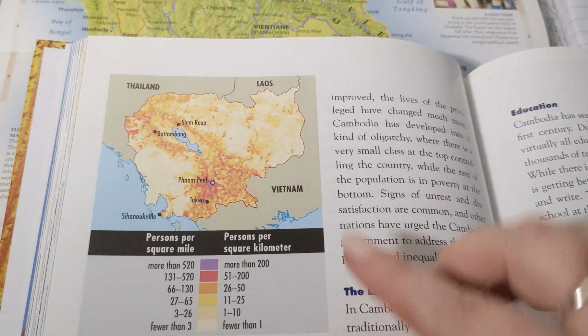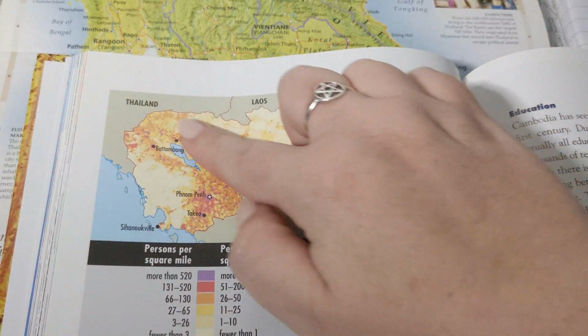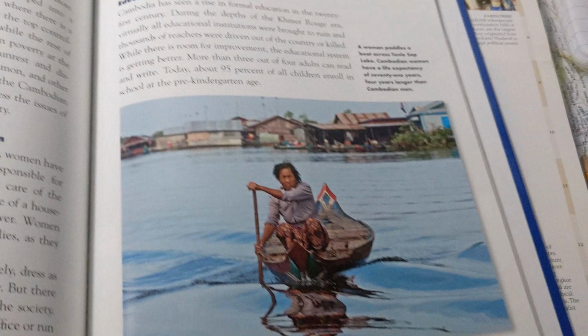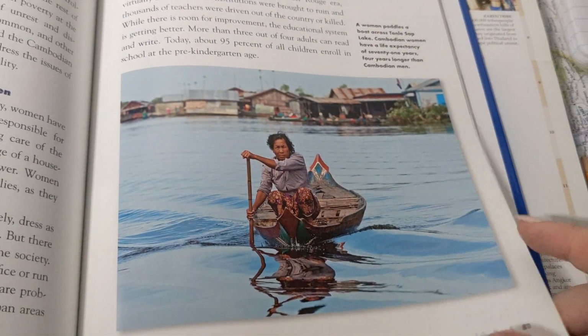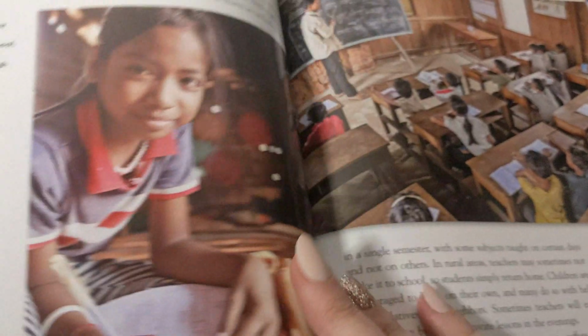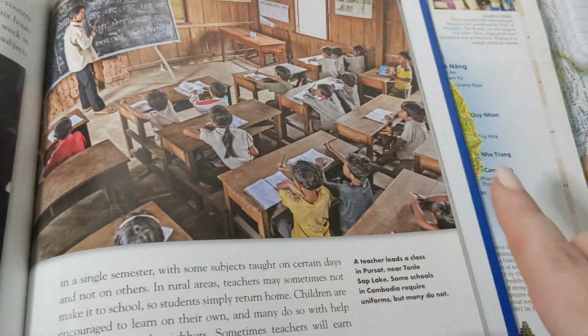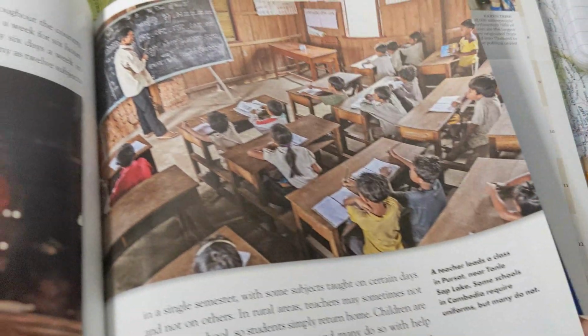And on a population map, you can see just how many people live in this valley compared to the rest of the country. And she's paddling on the Tonle Sap Lake. Oh, she's doing some homework. And working hard in school.